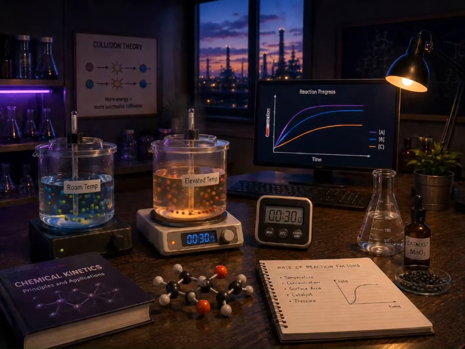But in a real industrial setting, the choice is not always simple. The cost of separating products, the rate of reaction, the energy required, safety, equipment design, and sustainability all matter as well. Now let us consider pressure. Pressure changes are most relevant for reactions involving gases.